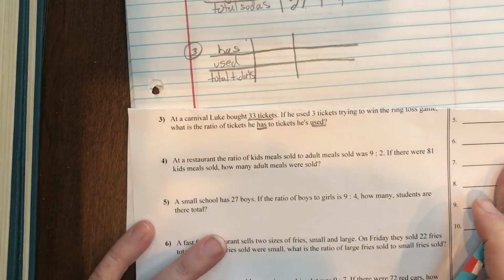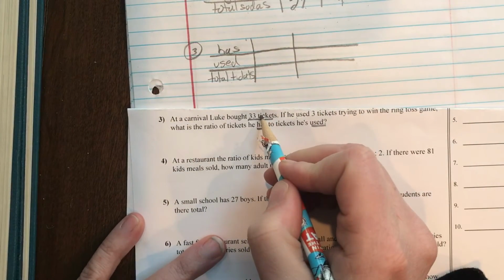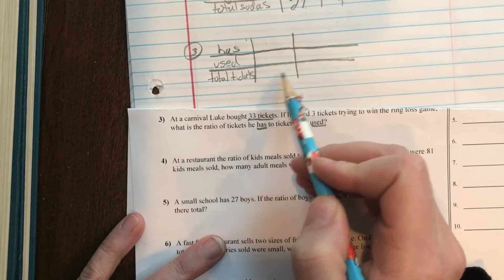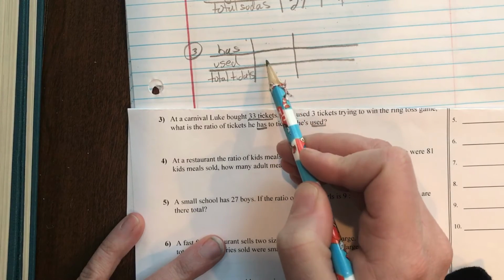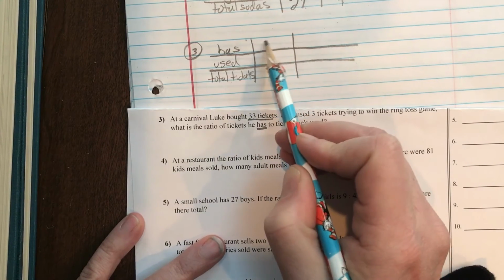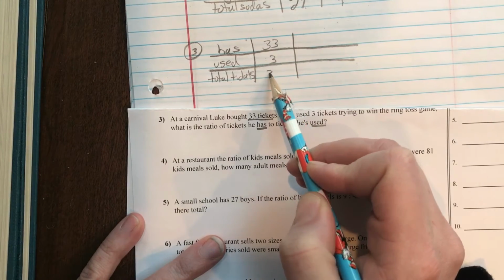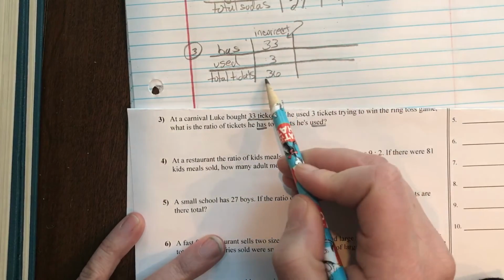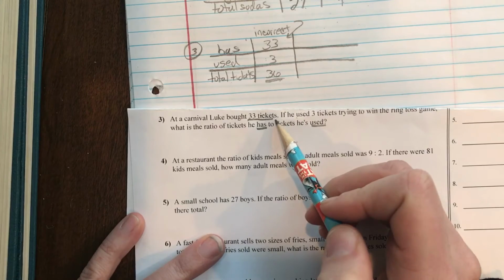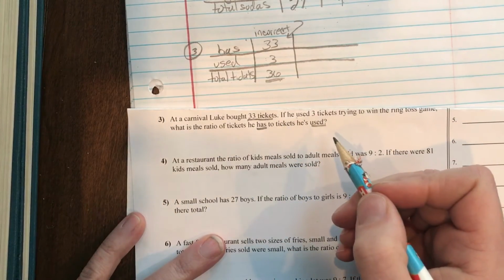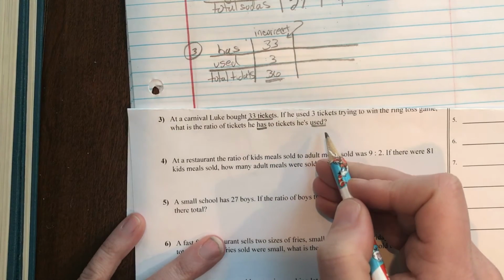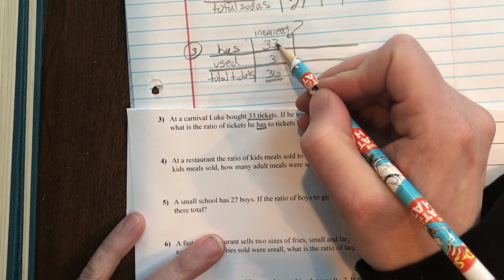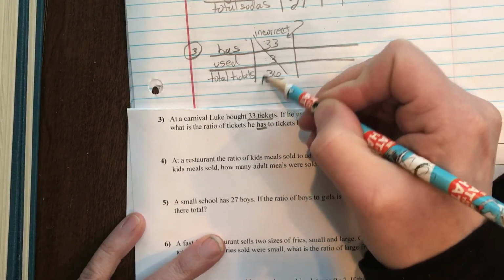This is confusing because they give you the total to begin with. 33 tickets is what he started out with. And many students want to fill that in here for has. And if he uses 3, that means he started out with 36, because 33 plus 3 would be 36. Might as well write that in there. This is incorrect. And this is really our error alert. So where in the problem did it tell me he had 36 tickets? And a student may say, well, maybe he had one in his pocket. Sadly, if the problem doesn't tell us that he had 3 more tickets somewhere, he doesn't have 3 more tickets. So we really can't start with 33 and end up with 36 when we set up the table.